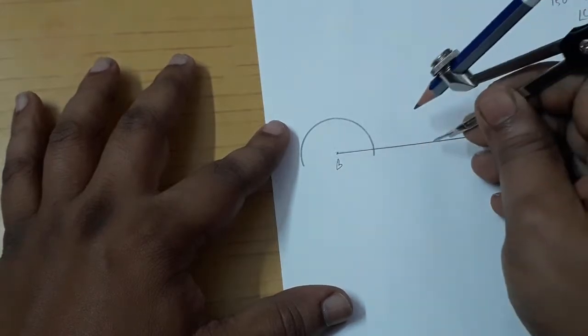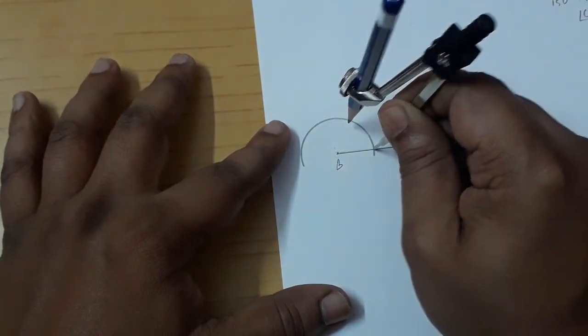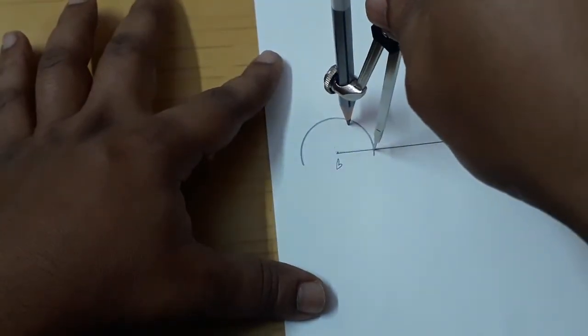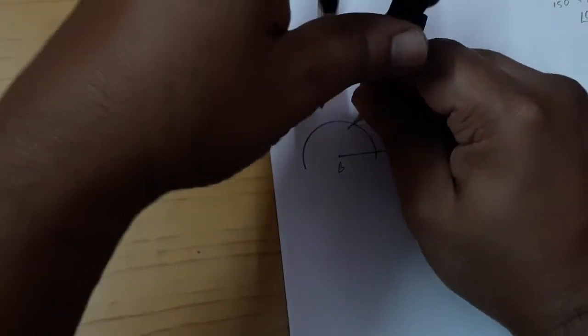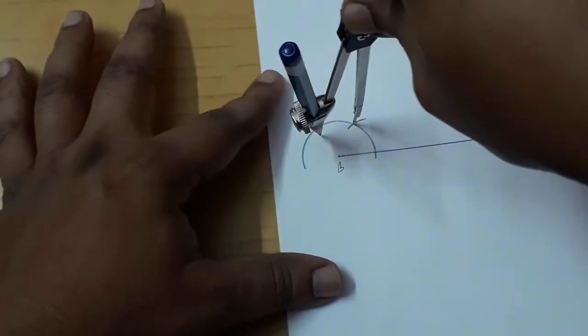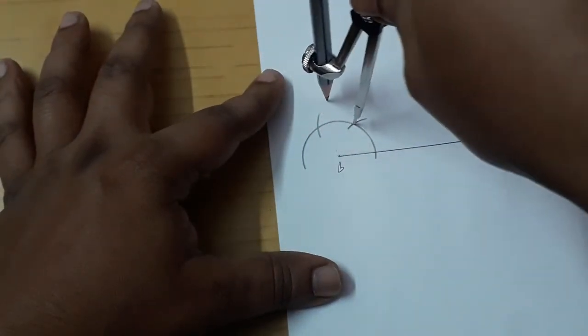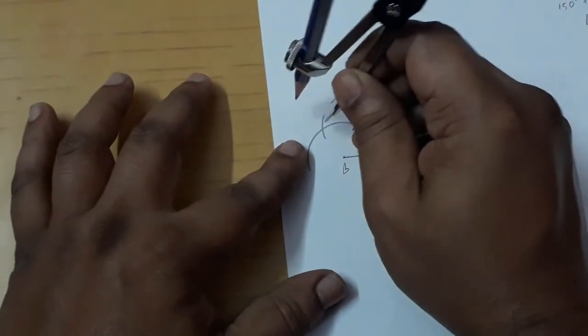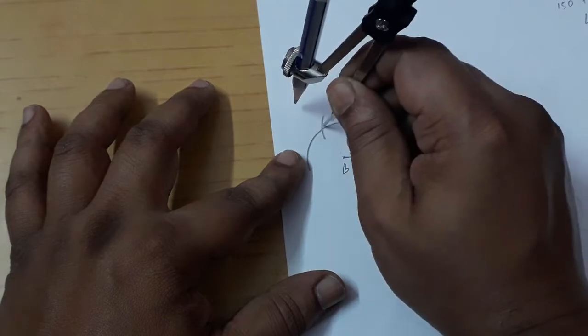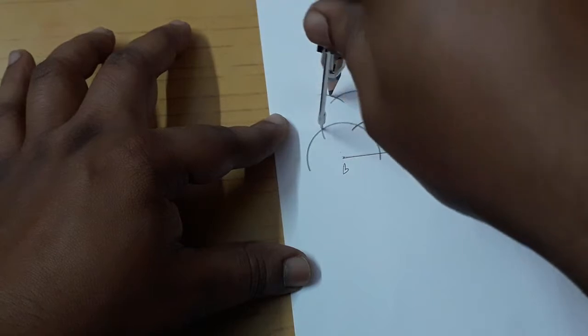Okay, we construct this arc, then we take the same measurement and keep a point over here. We'll cut this arc here, then we keep the pointer at the point of intersection between these two arcs, and we draw an arc here and draw another arc like this, and then with the same measurement, we'll keep the pointer here and we will cut this arc here.